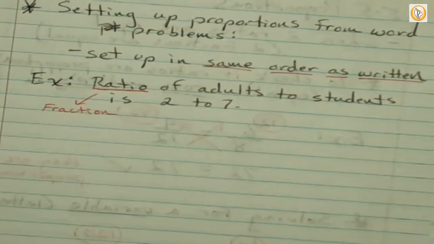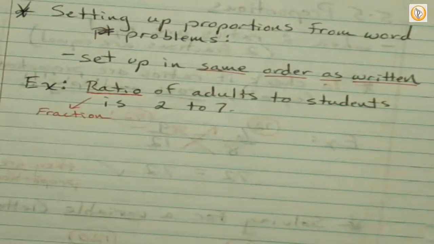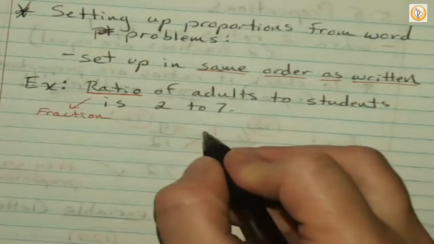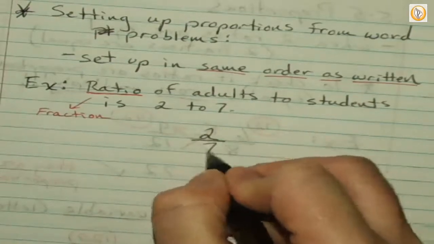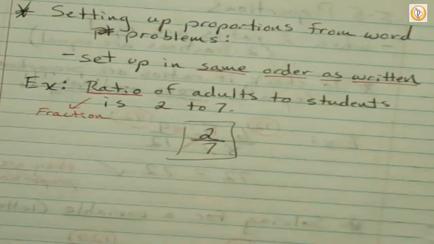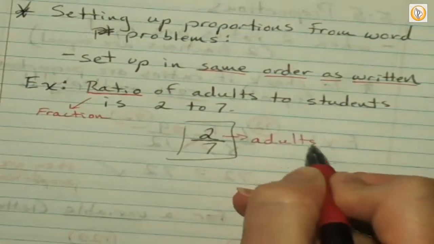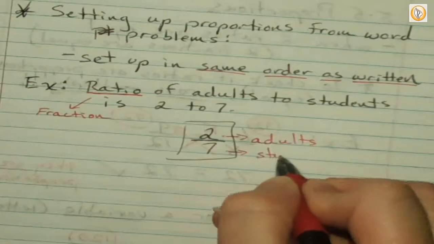So then we're going to set it up as it is written. If they say the ratio of adults to students is 2 to 7, you would write it as 2 to 7. Two being the adults, 7 being the students.